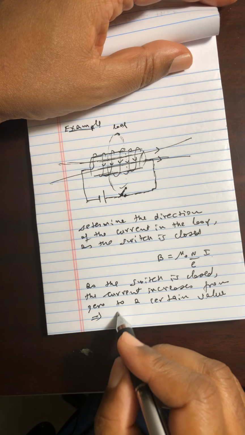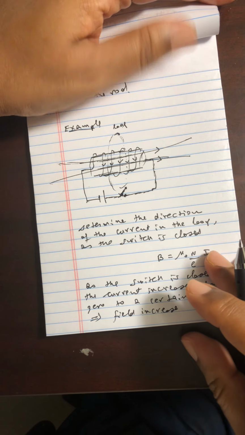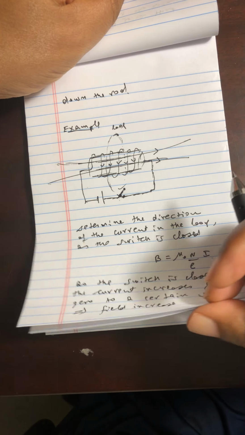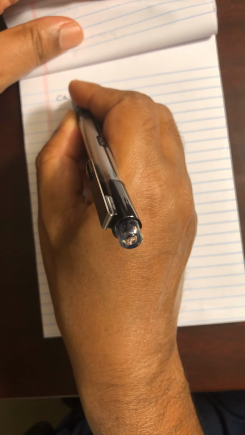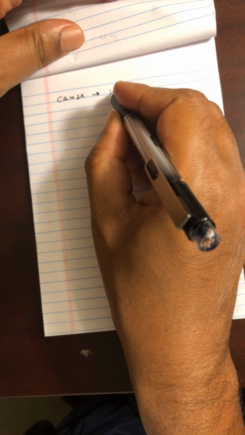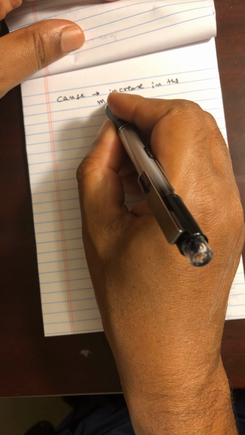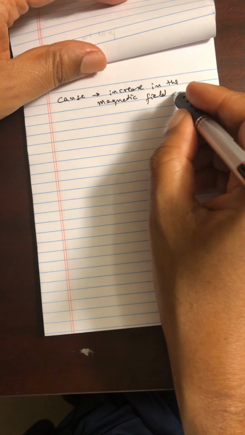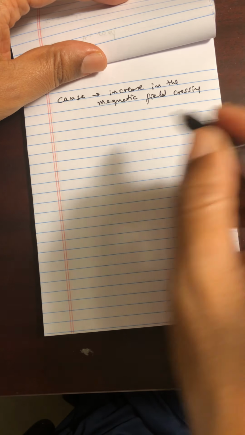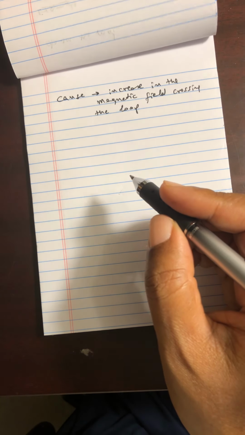So the cause is an increase in the magnetic field in the solenoid, the magnetic field crossing the loop. The magnetic field is due to the current of the solenoid. So the cause is an increase in magnetic field.